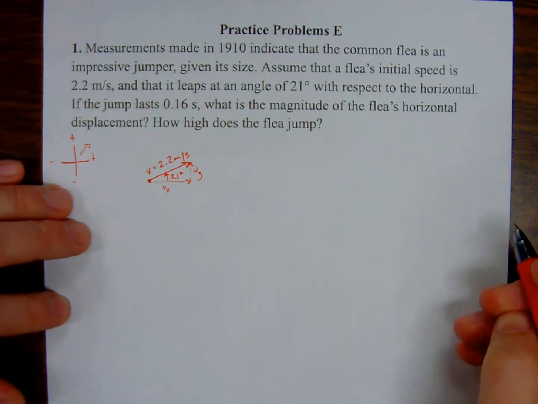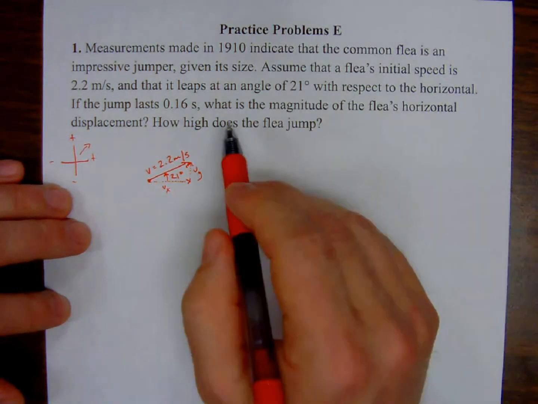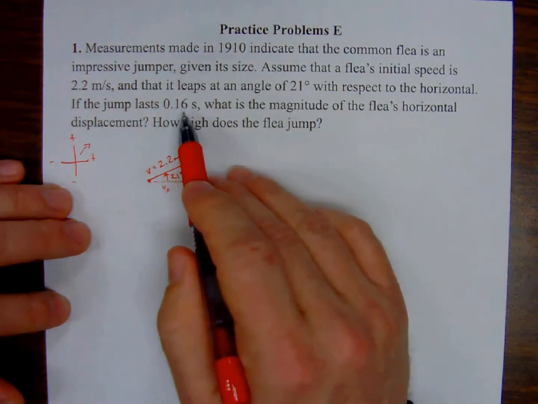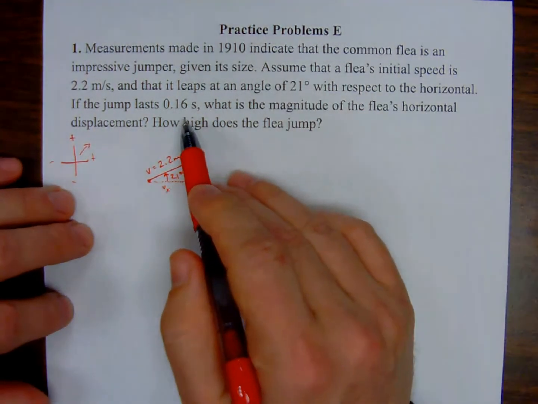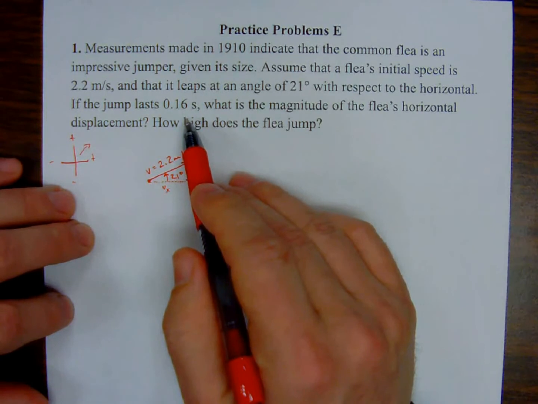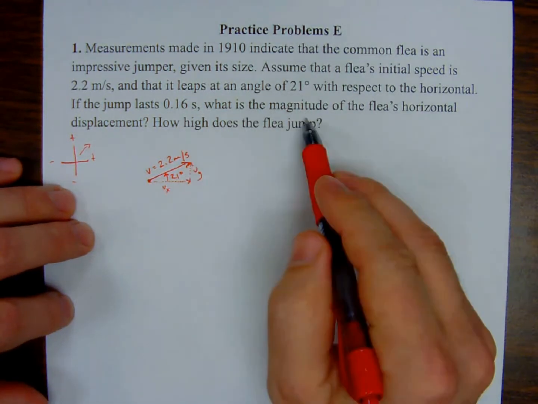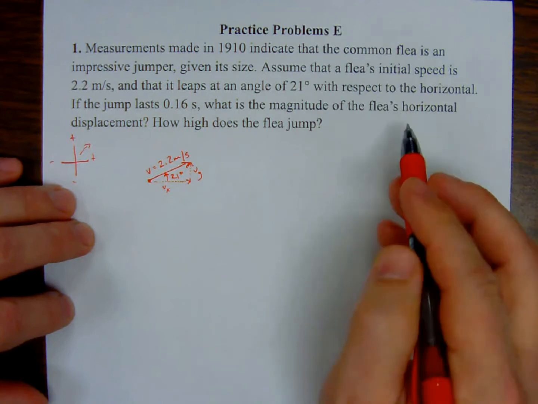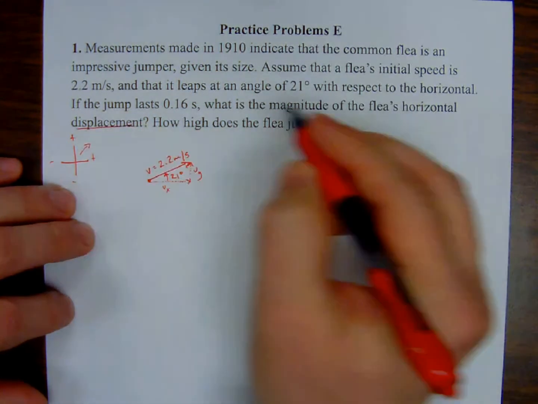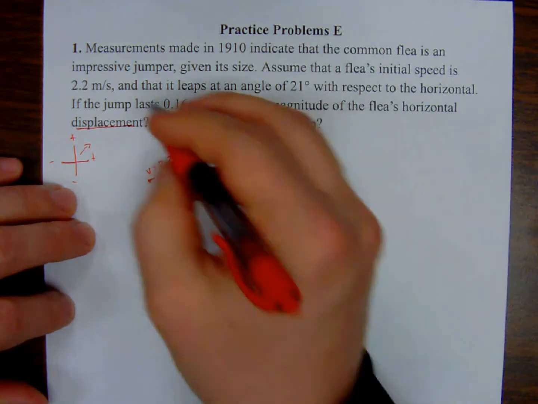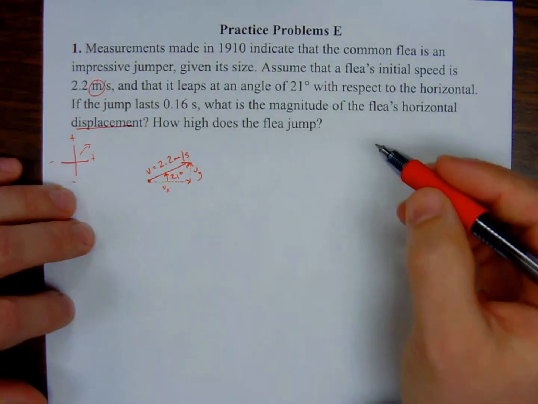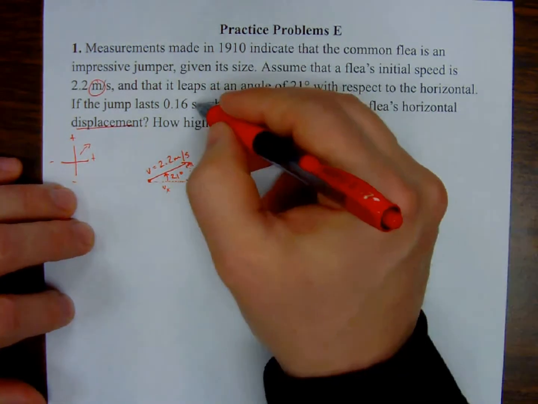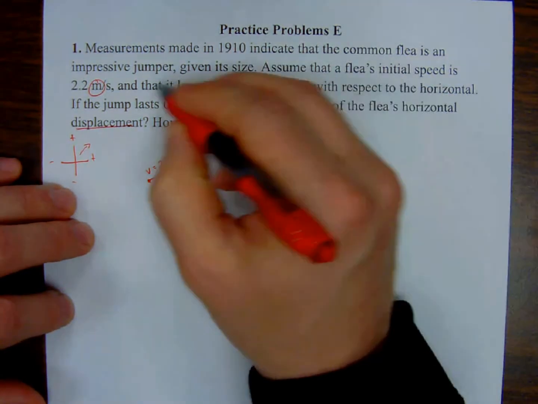If the jump lasts 0.16 seconds, what is the magnitude of the flea's displacement? So we're actually going for a displacement. Our velocity is in meters per second, and we're going to use time to cancel out those seconds, so our displacement will probably be reported in meters.